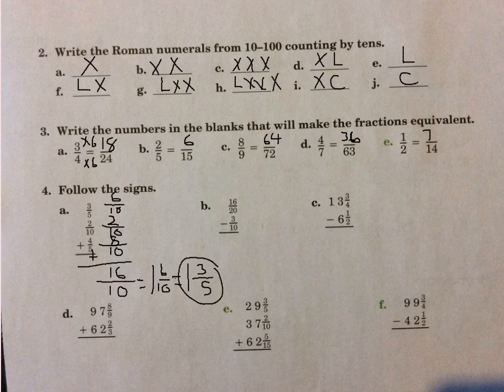B, we have 20 and 10. What does 20 and 10 both go into? 20 and 10 both go into 20. 20 times what is 20? That'd be 20 times 1. So then we do 16 times 1, 16. 10 times what is 20? 10 times 2 is 20. So we need to do 3 times 2. And that's 6. Now we can subtract because we have common denominators.